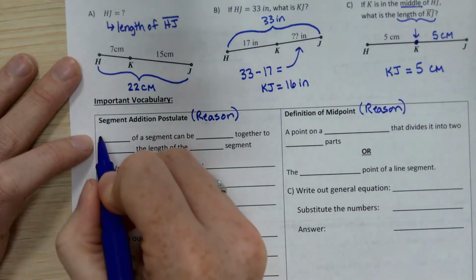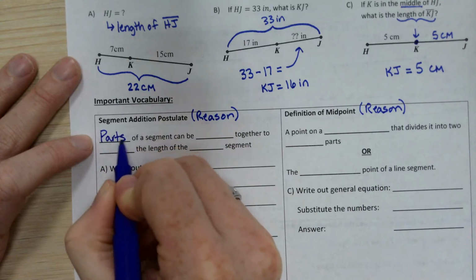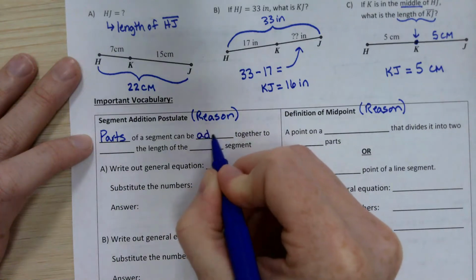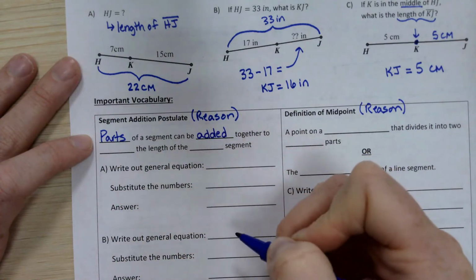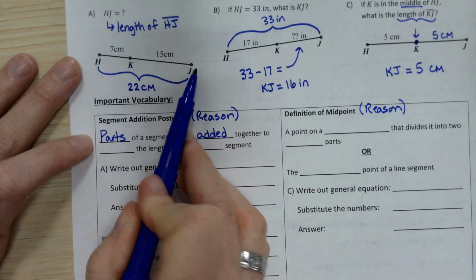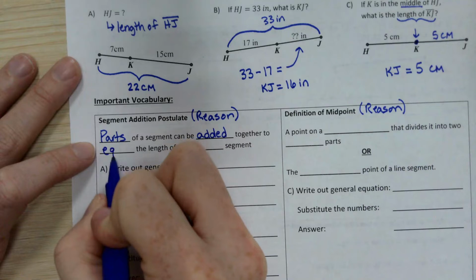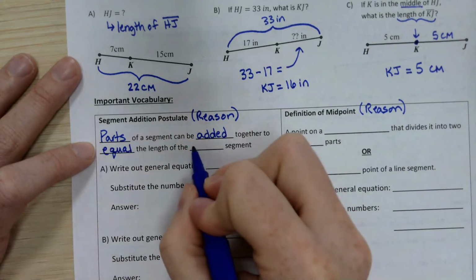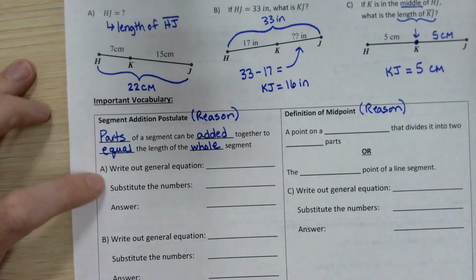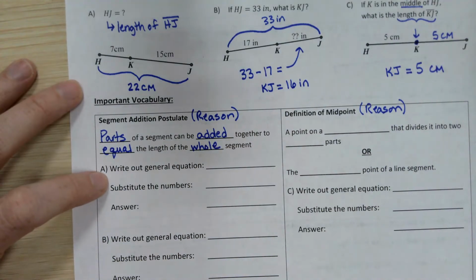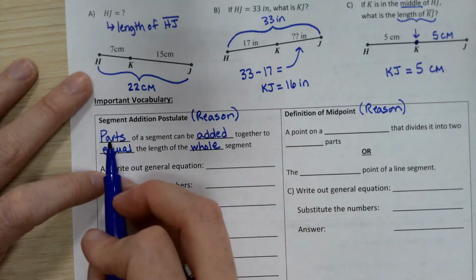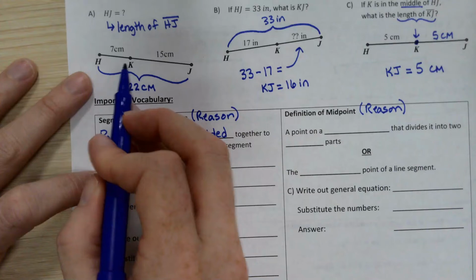The segment addition postulate talks about how we can take parts of a segment, and those parts of a segment can be added together. And when that happens, so think about this, HK added together with KJ, what that's going to do is it's going to equal the length of a larger whole segment. So if we're looking back at example A, we can write out what's called a general equation by naming those parts that were added together using the letters in the diagram.